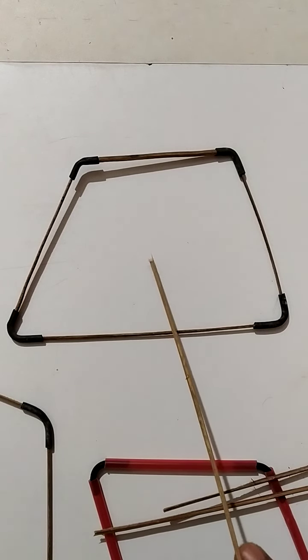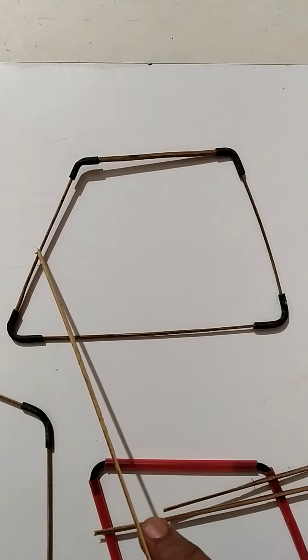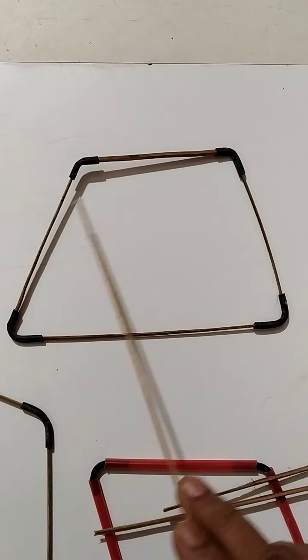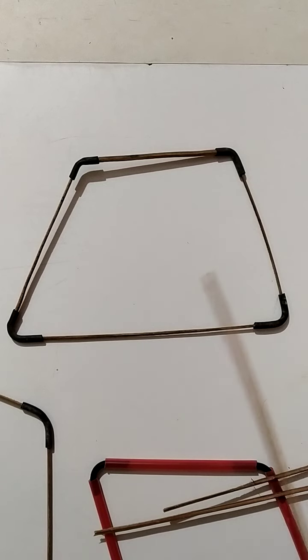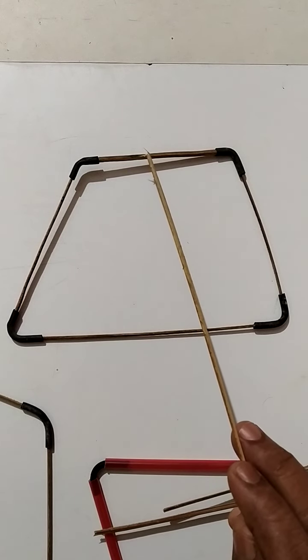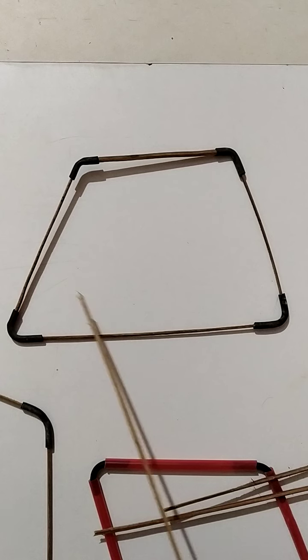Now this is a trapezium, a scalene trapezium. That means all sides are of different lengths. So this length is different, this is different. So this is a scalene trapezium.